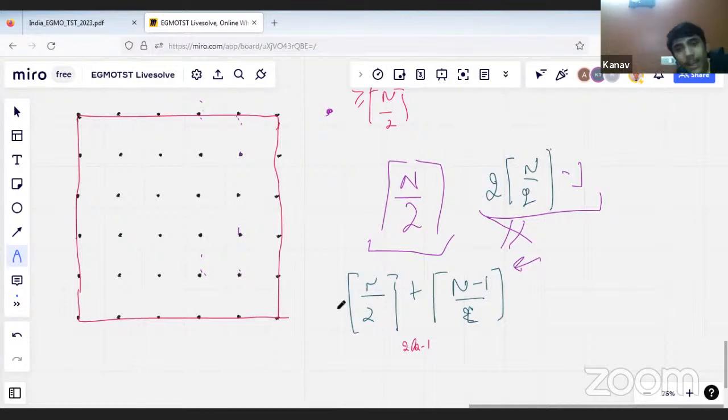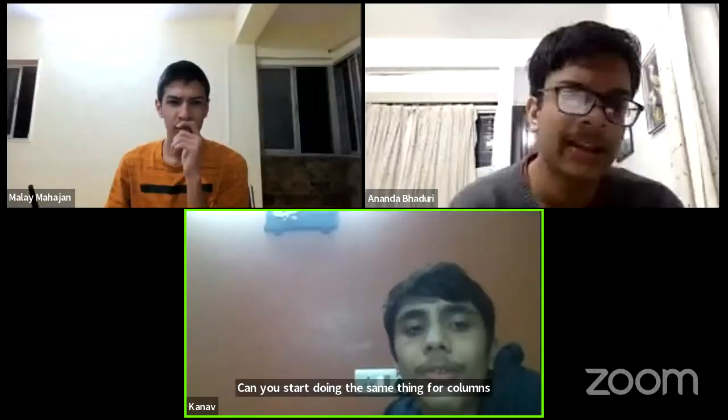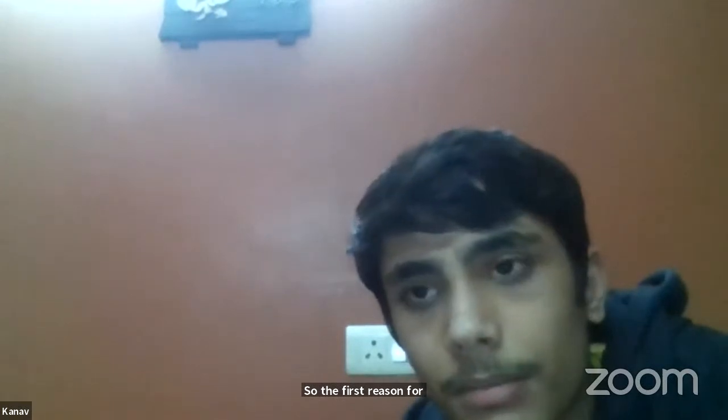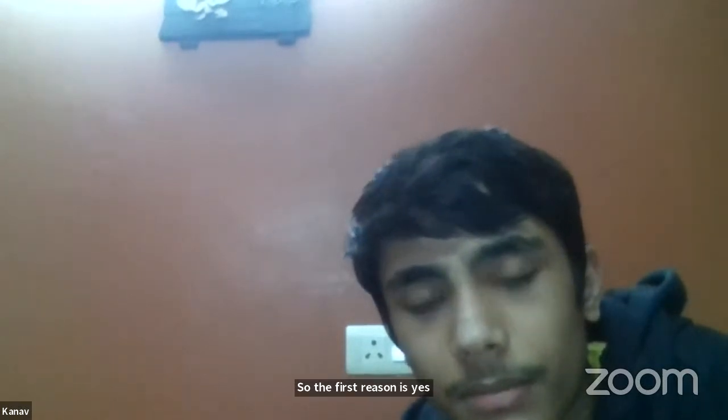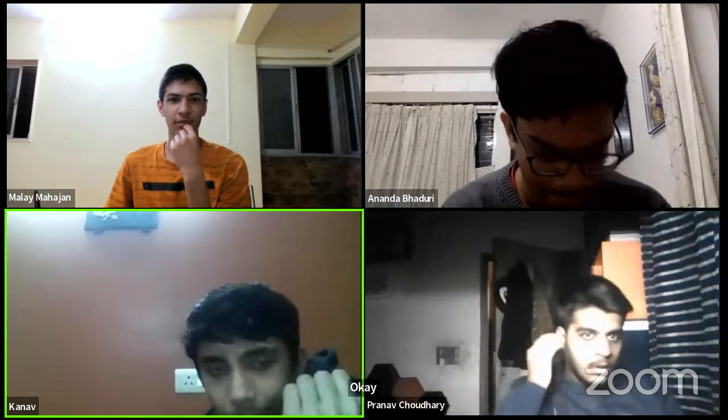Okay, wait. I may be wrong. But you do the same thing for rows. You get ceiling n by 2 stuff. Then you start doing the same thing for columns. So the first row is an issue, I guess.